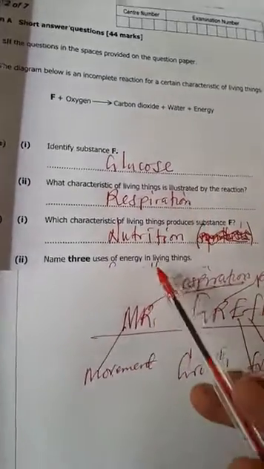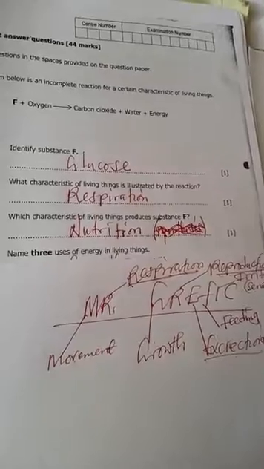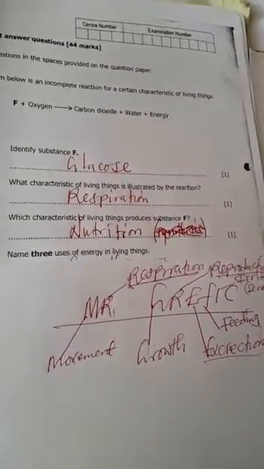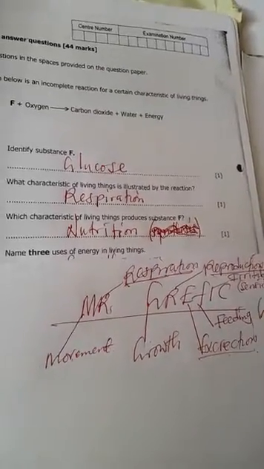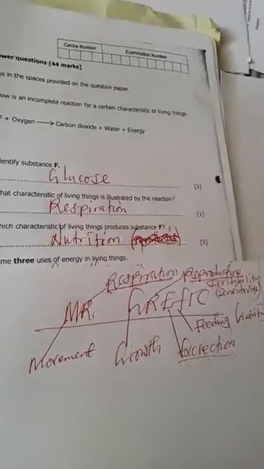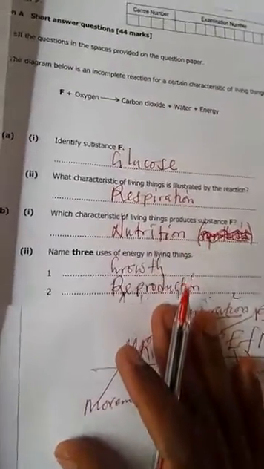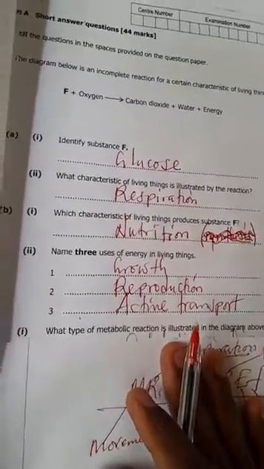Name 3 uses of energy in living things. Active transport uses energy to transport substances, to transport minerals. You use energy so that you can grow. You use energy so that you can reproduce. So these are the answers: growth, reproduction, and active transport.